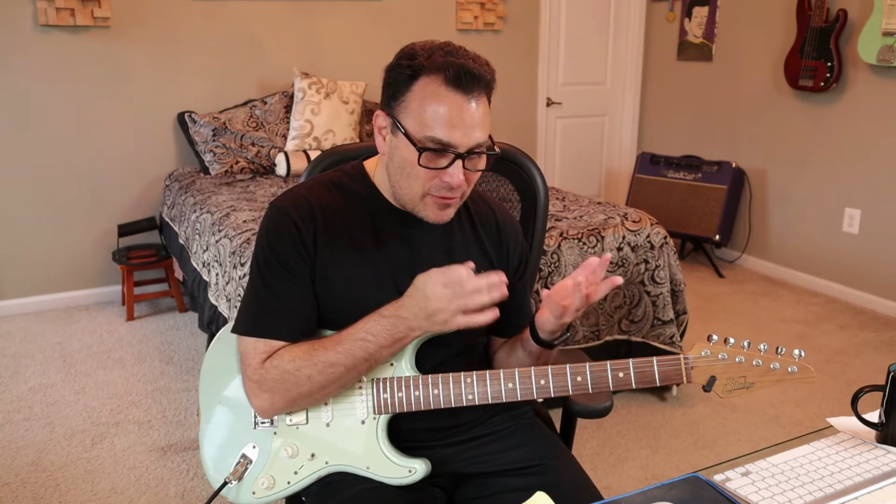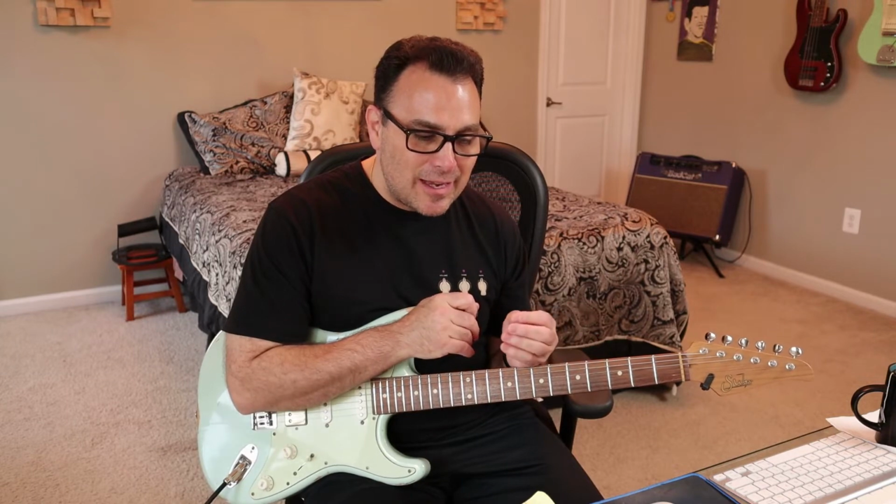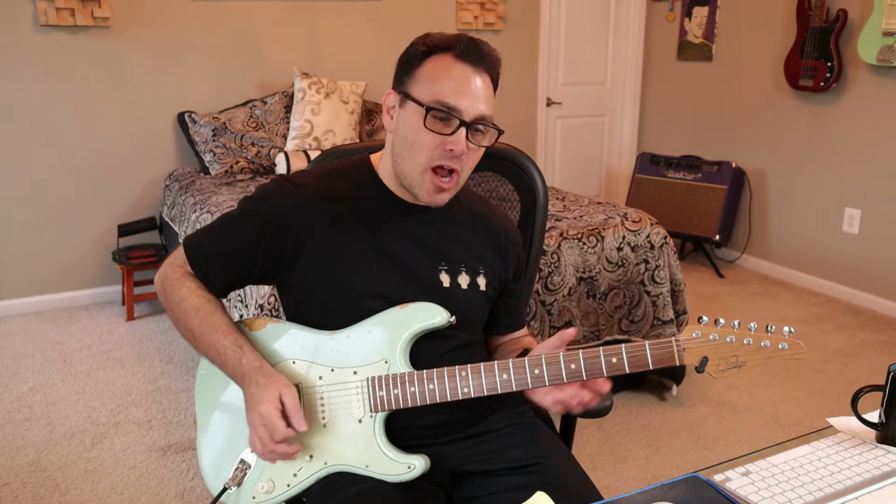So that's very simple, that's very nice to have. We also have that same B note that's in the B minor and the G. So that's another common chord tone. Anyway, the exercise is very simple.